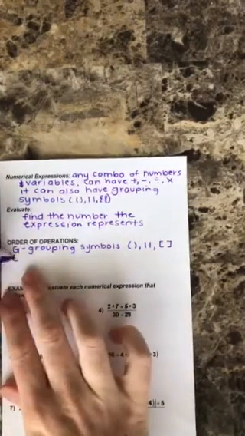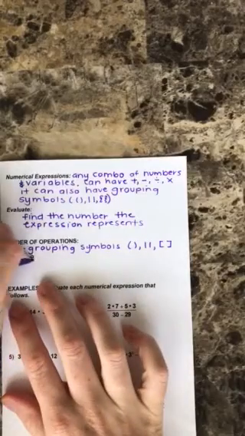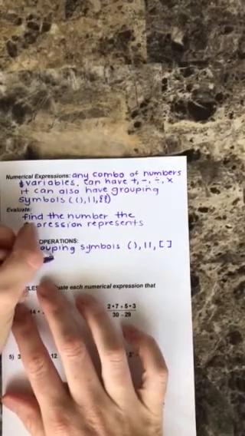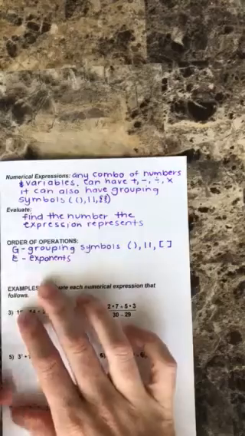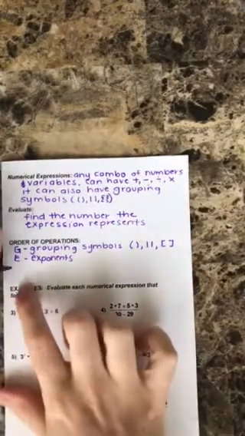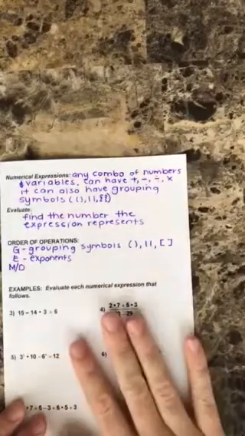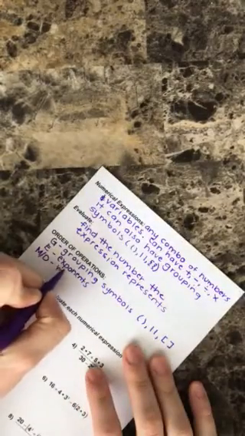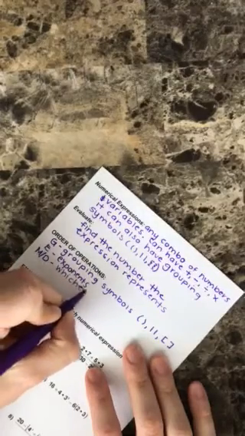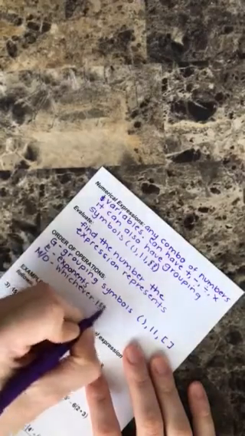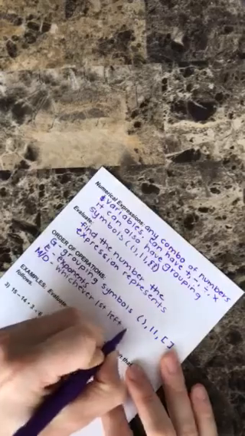After your grouping symbols, you have your exponents. That one's pretty self-explanatory. And then you have multiplication and division. What's important to remember here is with multiplication and division, it is whichever is first from left to right.